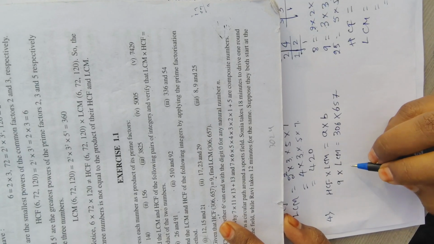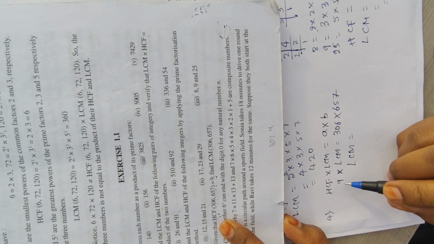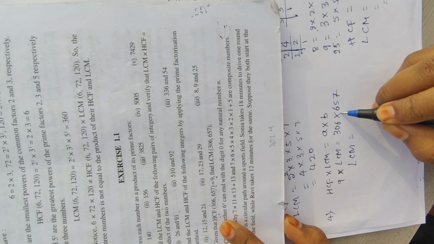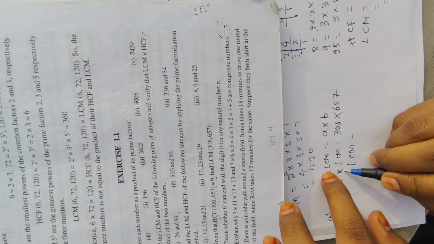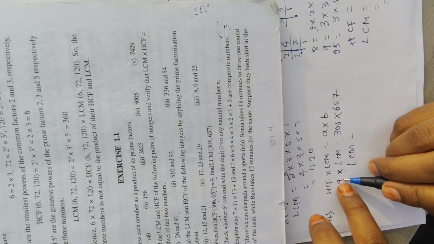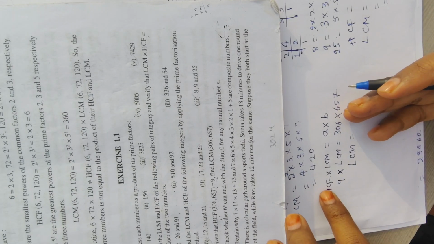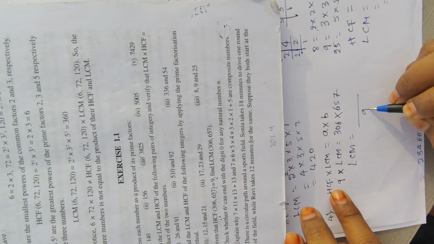Yes or no? We know now, whenever there is a product sign, if we transpose a number from LHS to RHS, that is from one side to another side, then the multiplication goes to the denominator.